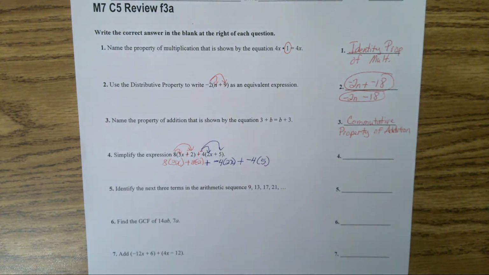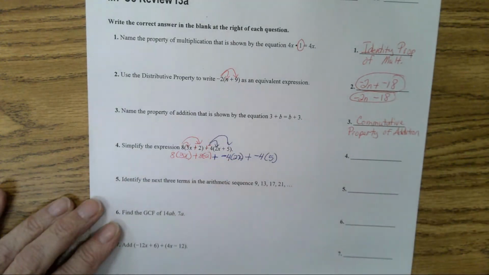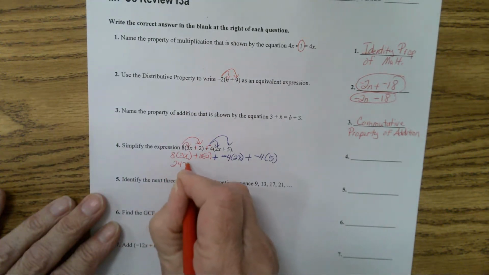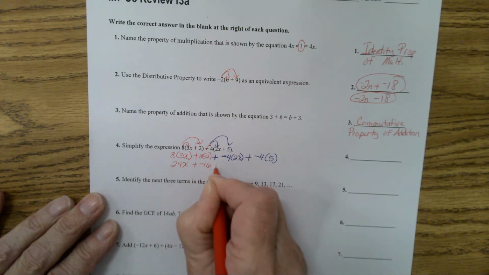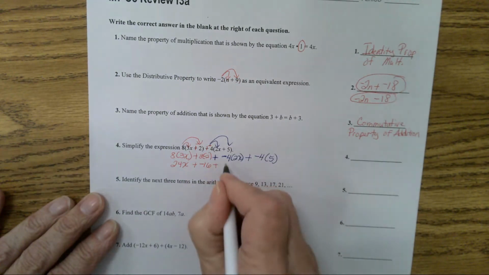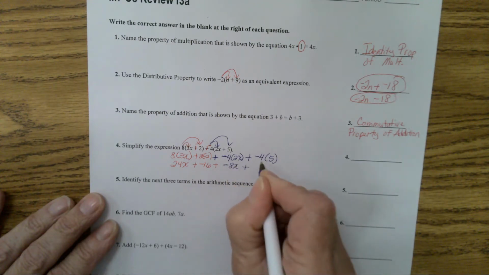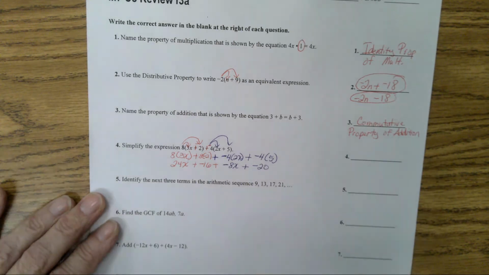Now let's simplify what we have here. 8 times 3x is 24x, plus 8 times -2 is -16. -4 times 2x is -8x, plus -4 times 5 is -20.